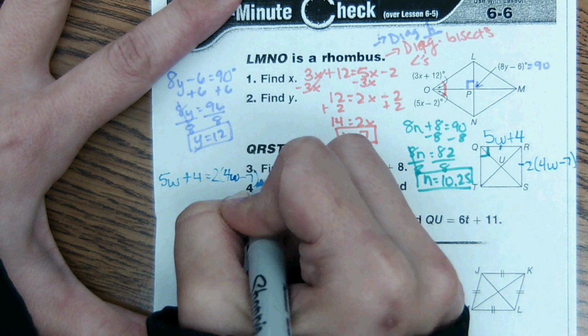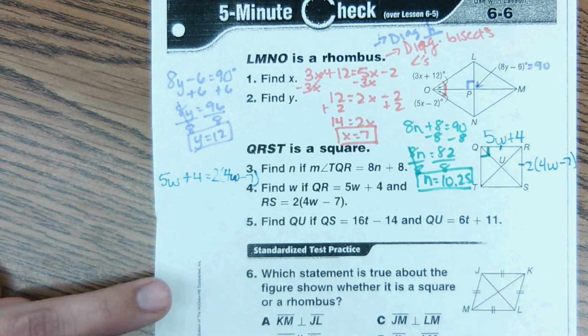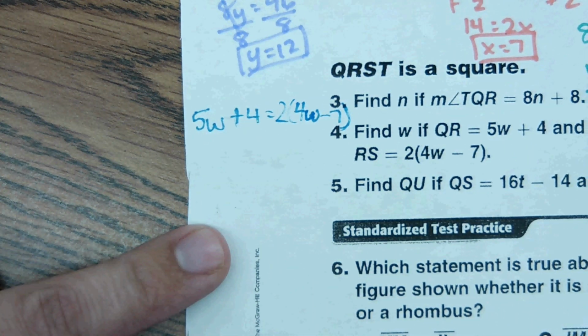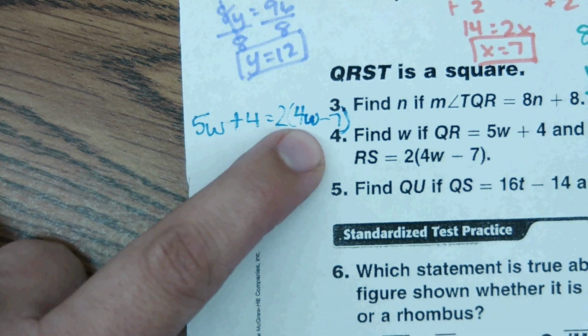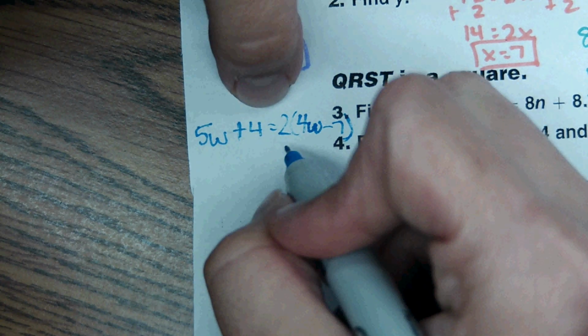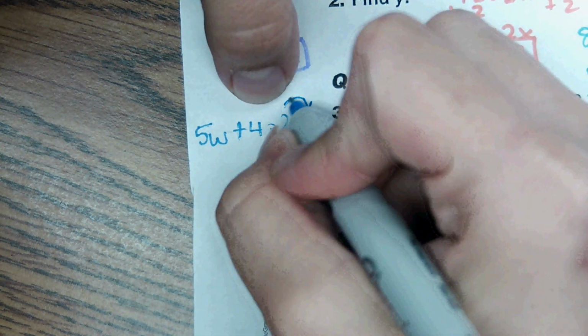Let's do W there. Okay. Ooh, should I zoom in? Okay. 5W plus 4 equals 2 times 4W minus 7. The first thing I'm going to do here is distribute this 2 to both of these.